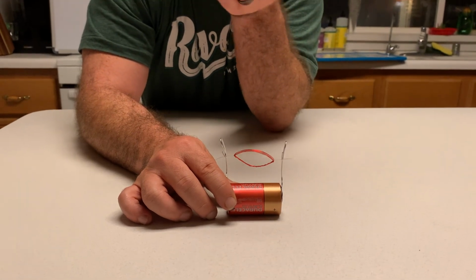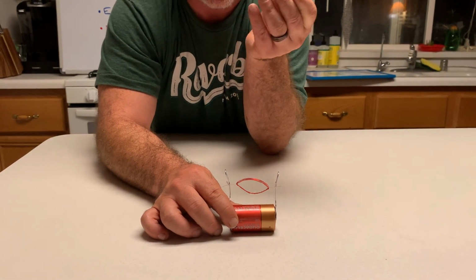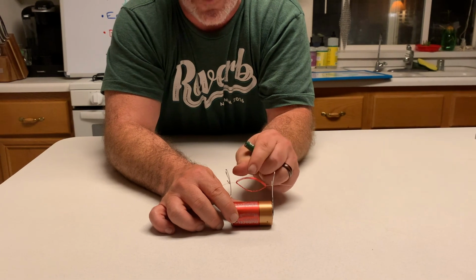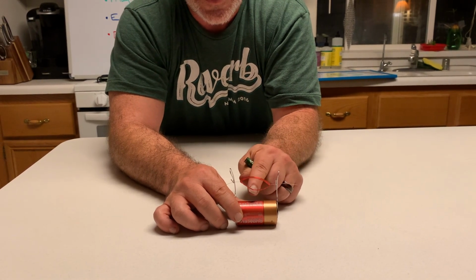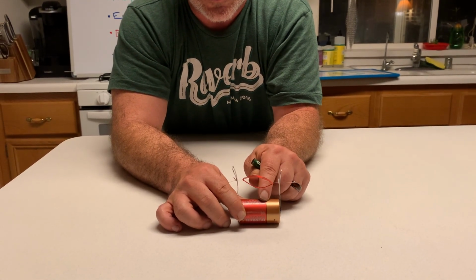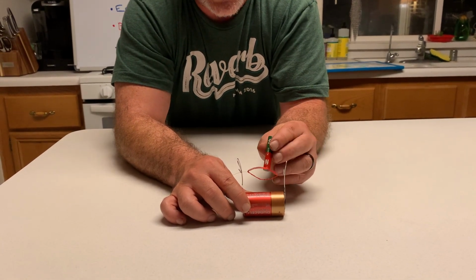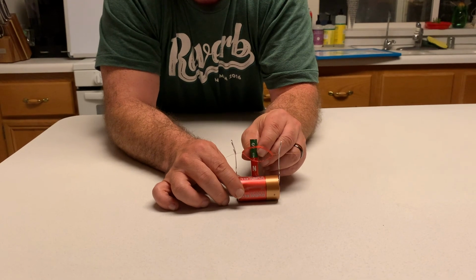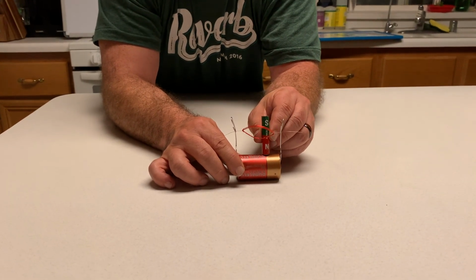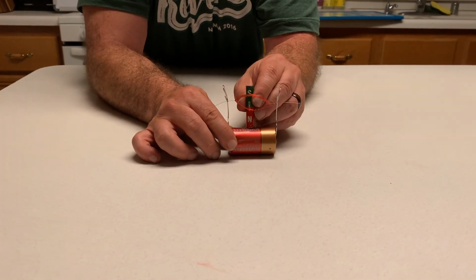Now, this is not the ideal magnet. This is a strong magnet, but you really want one of those flatter magnets, almost like a refrigerator magnet, but strong ones, to place right here. This one is a little bit too tall, but I don't have one of those. But if I place it in the right spot, you can see it's starting to wiggle a little bit, and we're going to get it to spin in just a minute.